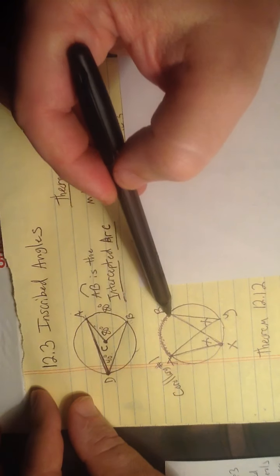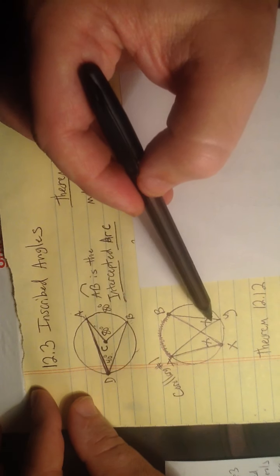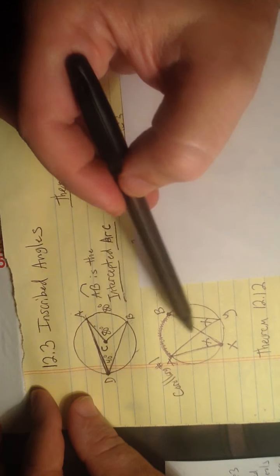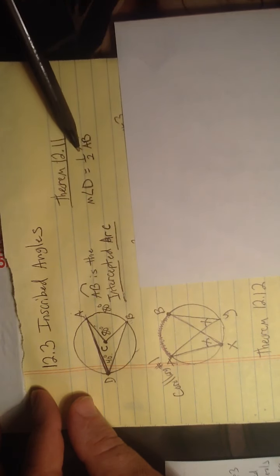So if this arc measure is 80, this would have to be 40 because it's inscribed. This angle would also have to be 40 because it's also inscribed. So therefore they are congruent because look, they share the same arc. So the rule applies to both of them.